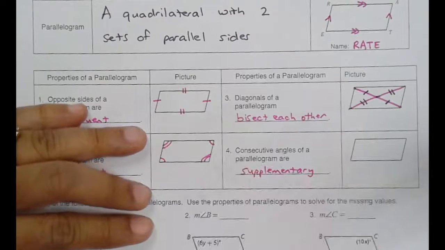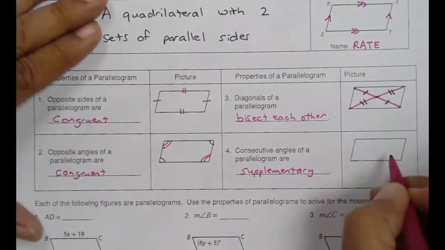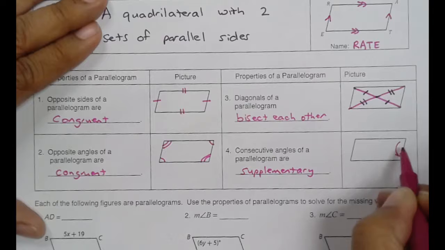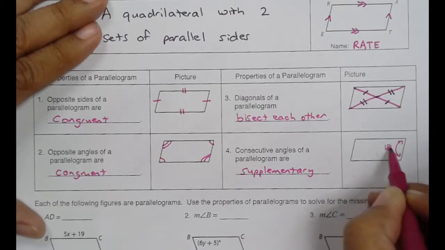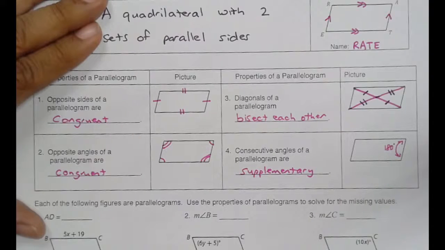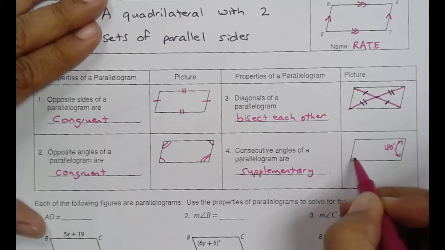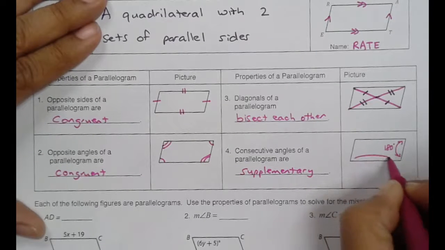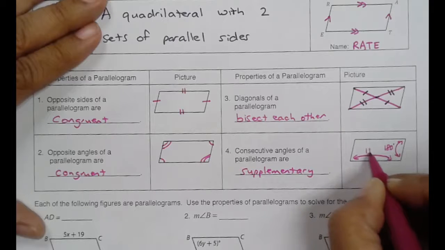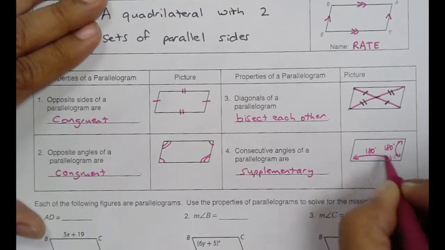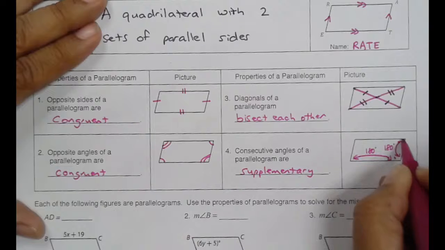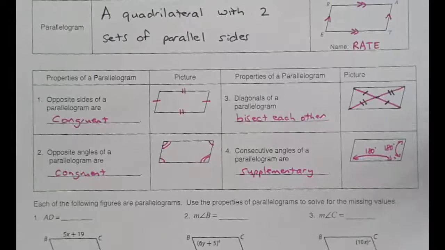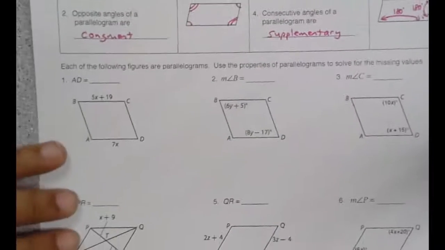So, in this picture here, supplementary angles are consecutive angles. So, for example, these two angles right here would add up to 180 degrees. But not only those two, this set right here would be 180. The bottom set, this set right here, that's also 180. These two, the top, the left, just as long as they're right next to each other, they add up to 180. Okay, let's go ahead and use those properties down here.